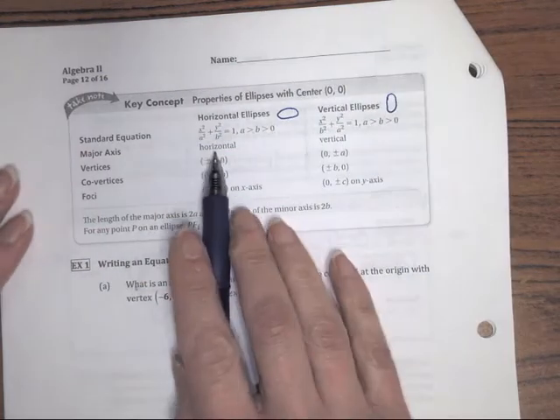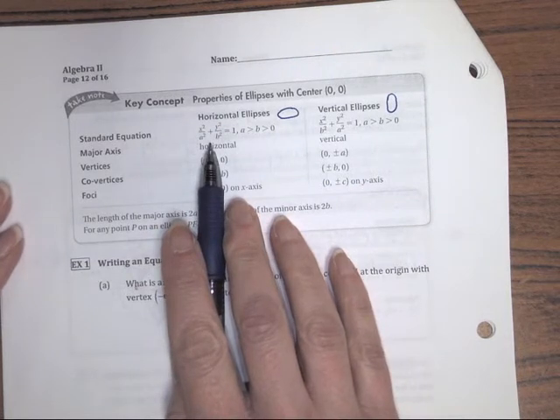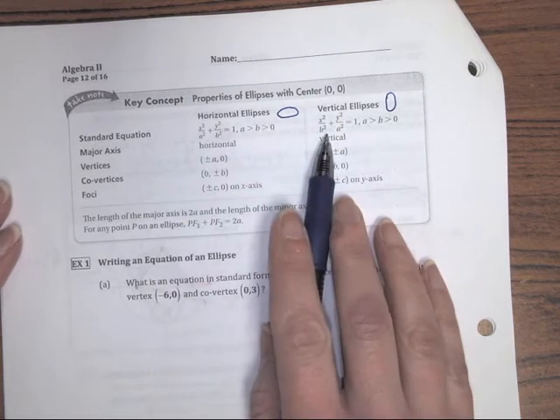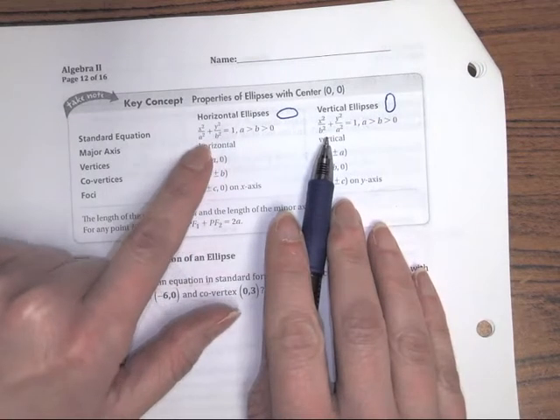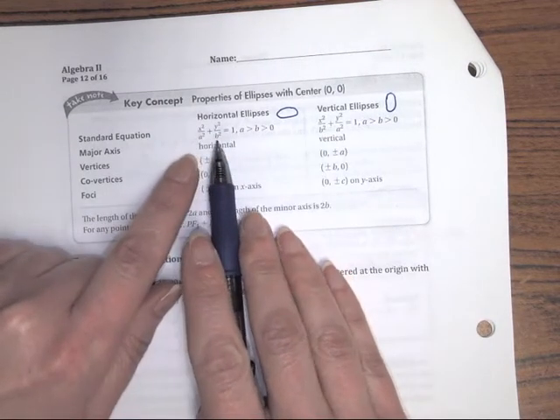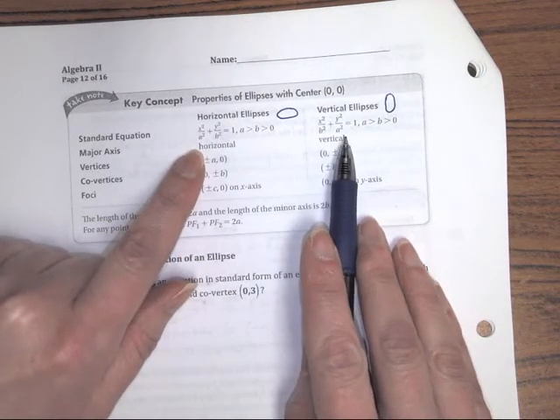All right, here is the equation for a horizontal ellipse. Here is the equation for a vertical ellipse. And what's different between them is your denominators. Which denominator goes with which numerator?